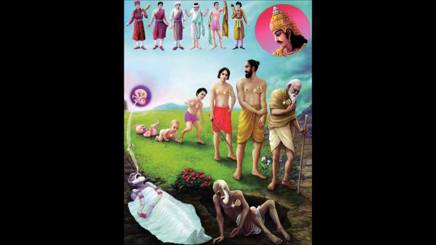Let's say they have a few houses and so many assets. It's time for them to sell it off or to give it to their children or to do charity and all that. Try to let go of materialistic desires. And the last stage in life is moksha, or in this case sannyasa or sannyasi, or renunciation.